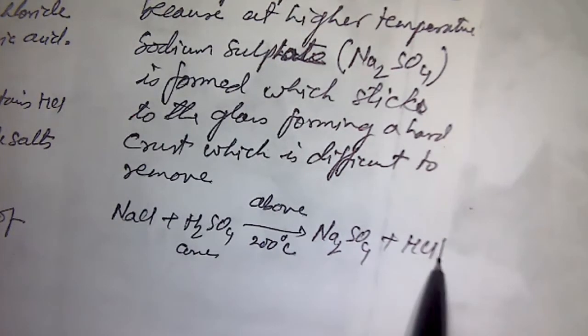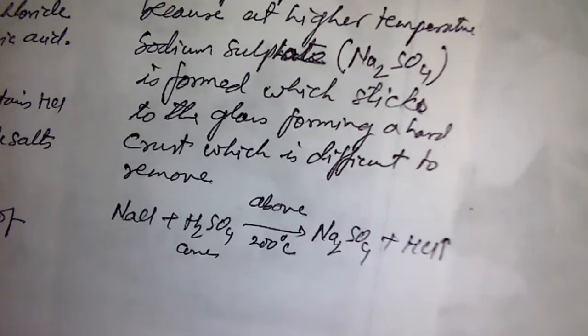HCl is formed, isn't it? But there are other reasons why we are keeping it below 200. So the apparatus becomes unfit for further use. And we have to heat it to a high temperature.